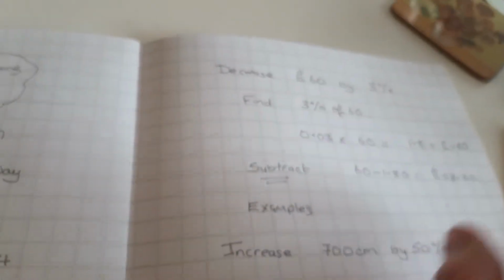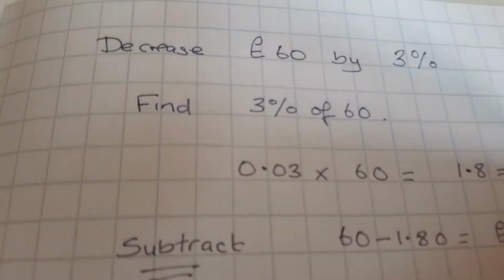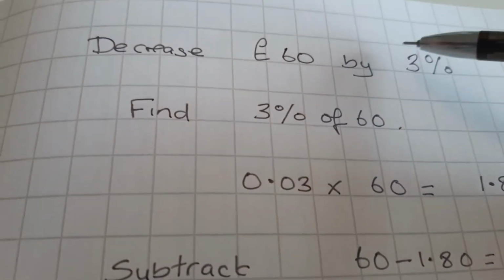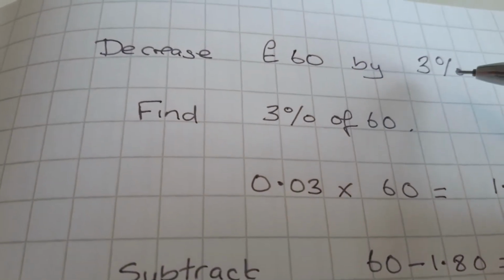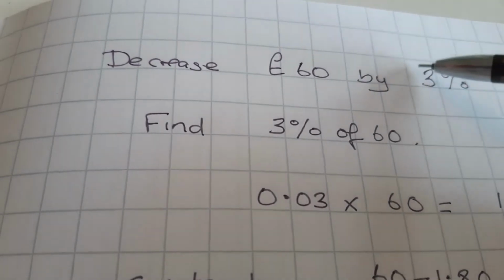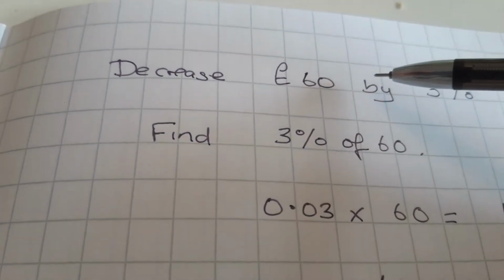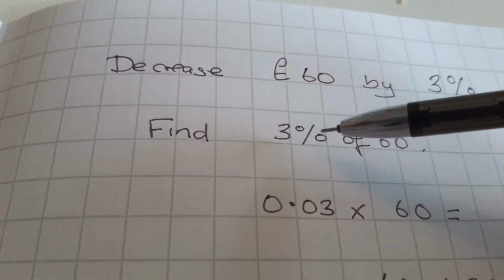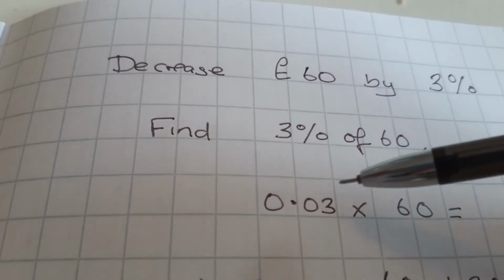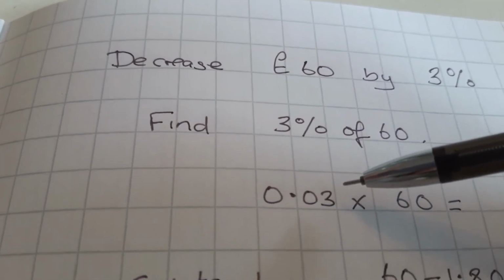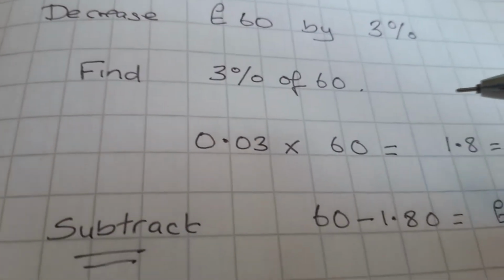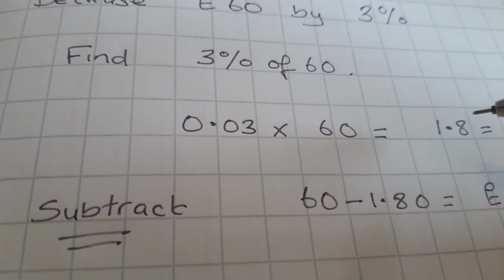If we were having a decrease question, decrease £60 by 3%. So we need to work out what is 3% of £60 first of all. So 3% of 60, remember to write 0.03 times 60, and that will give you 1.8 on the calculator.